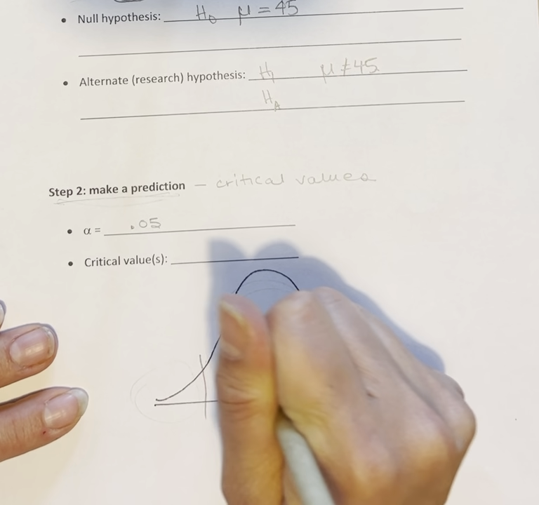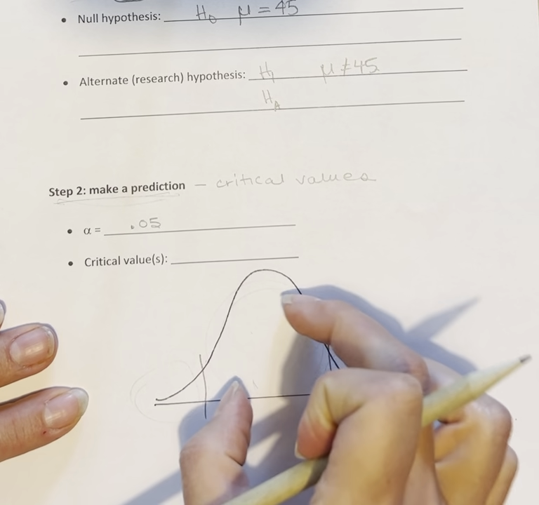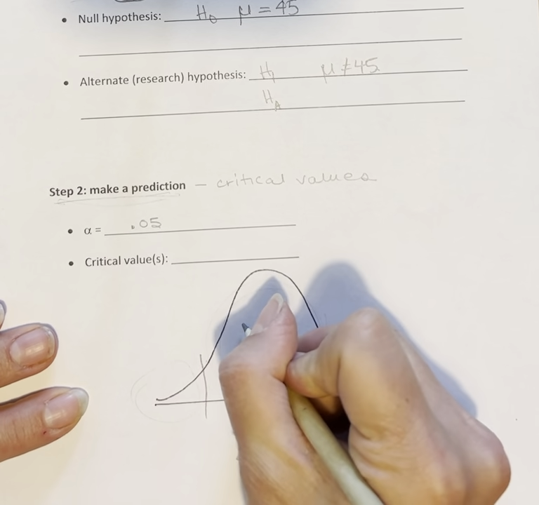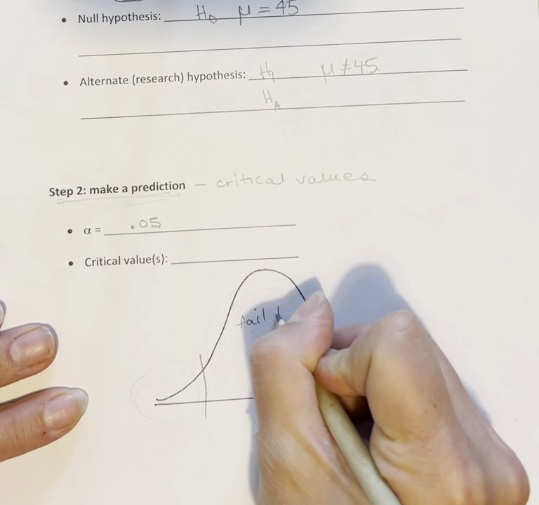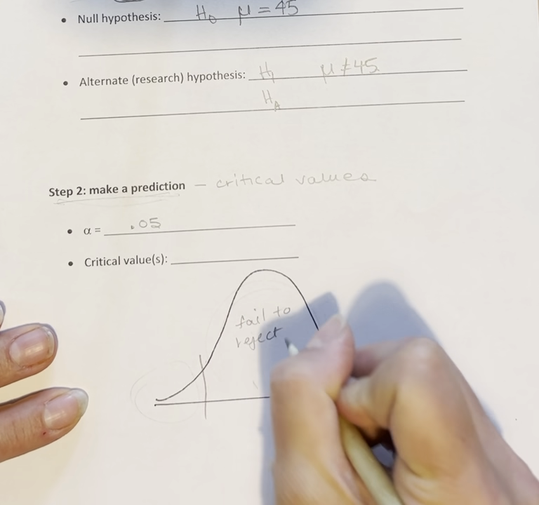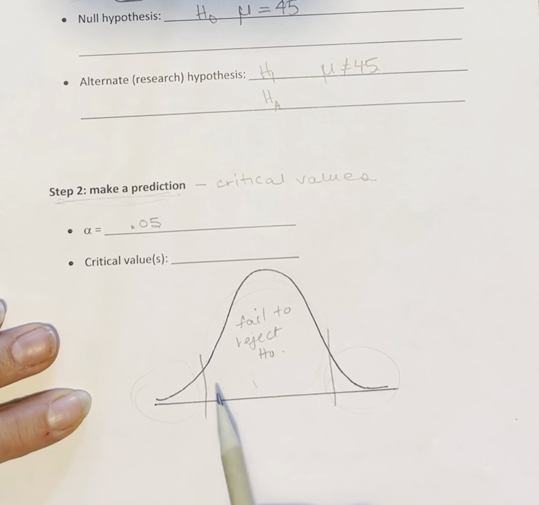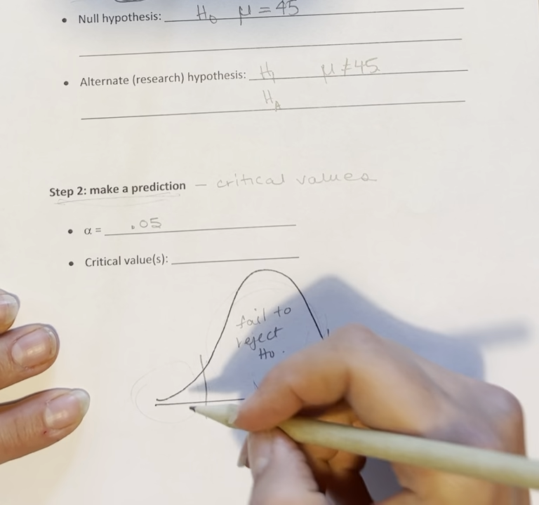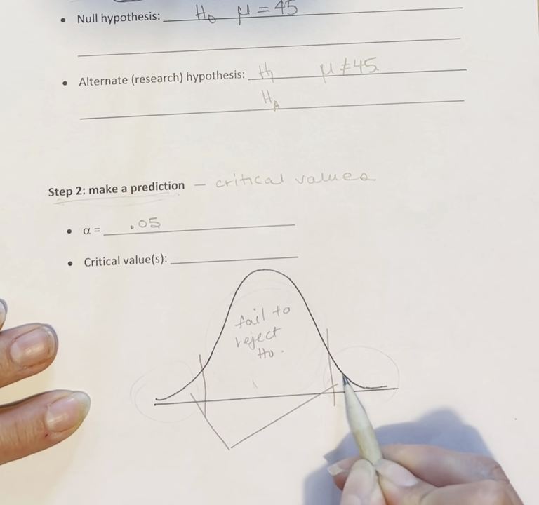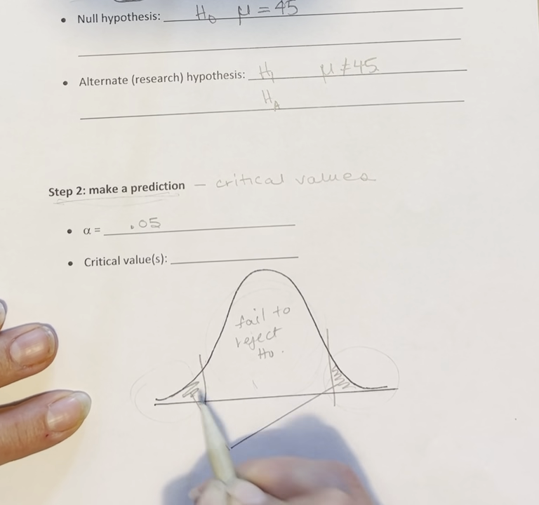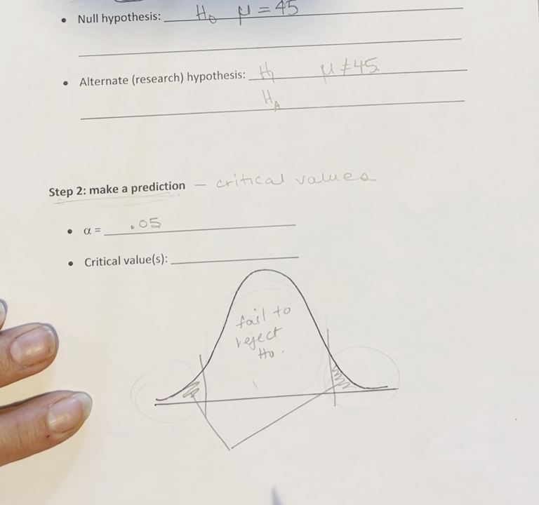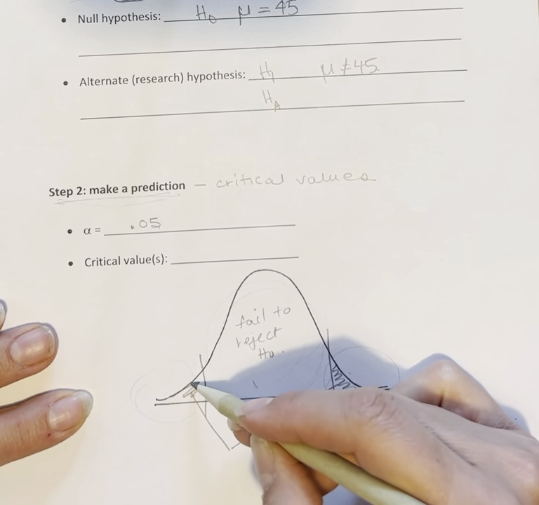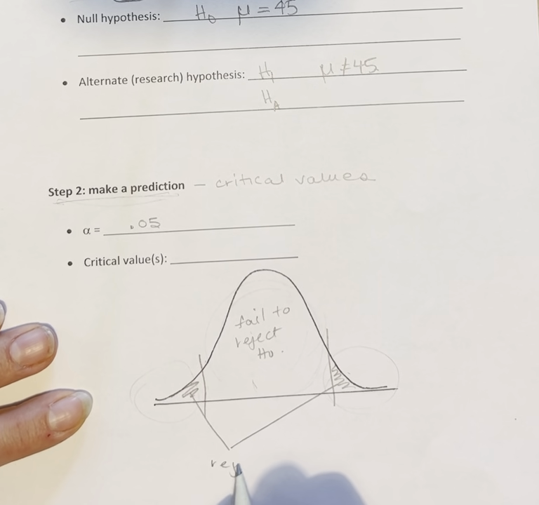The middle part, if the score that we calculate falls in this region, we are going to fail to reject the null hypothesis. This is within the realm of what we would expect just by sampling error. In the tails, and we're going to have two tails because it's a two-tailed test, a non-directional test, if the value we calculate falls in one of these two areas, then we're going to reject the null and accept the alternative.